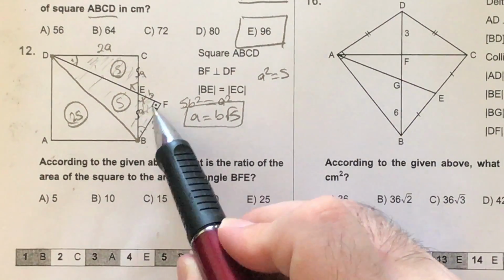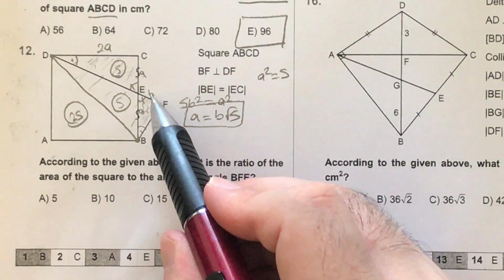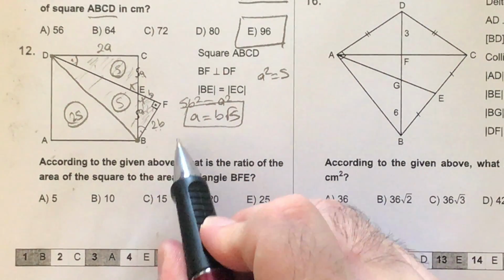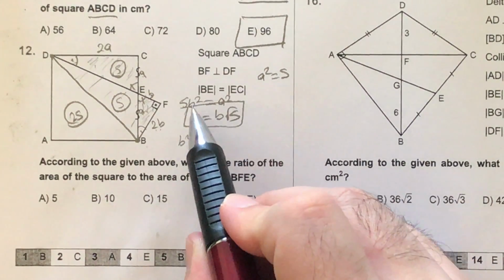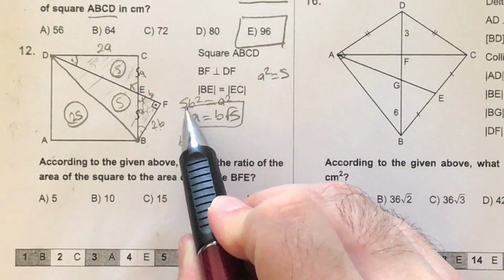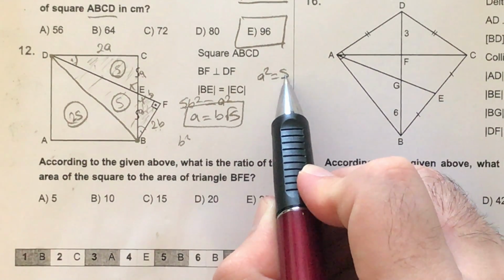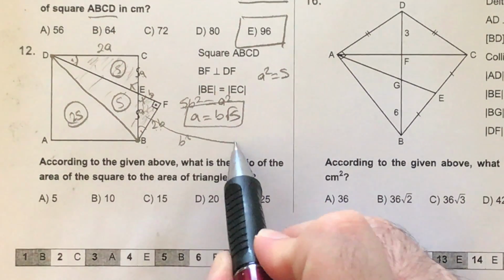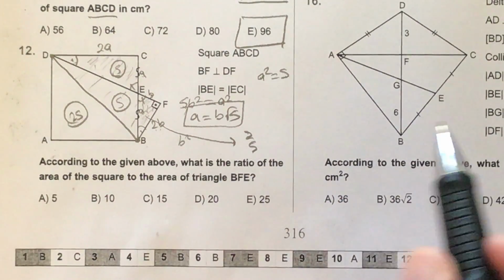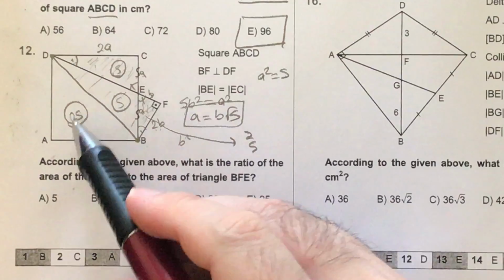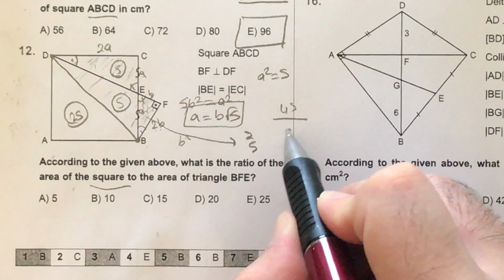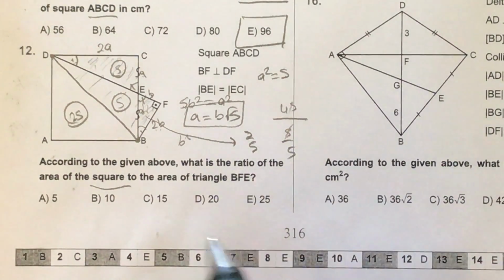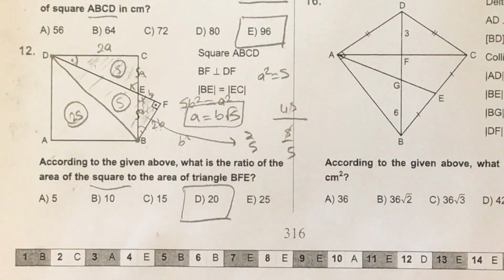So what is the area of this triangle? 2B times B over 2, so it's B square. And I found B square is A square over 5, so it must be S over 5. The area here is S over 5, and the area of the square is 4S. So 4S over S over 5, these are simplified, which is actually 20.